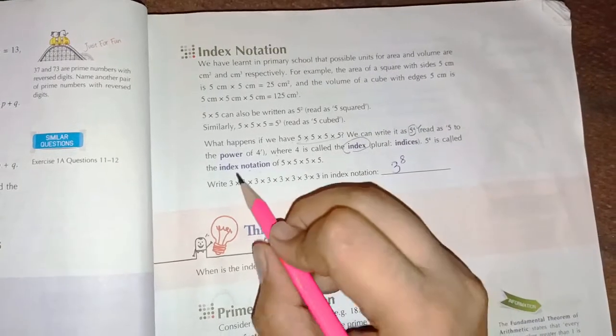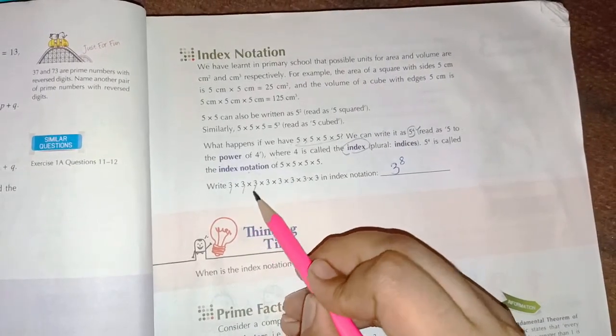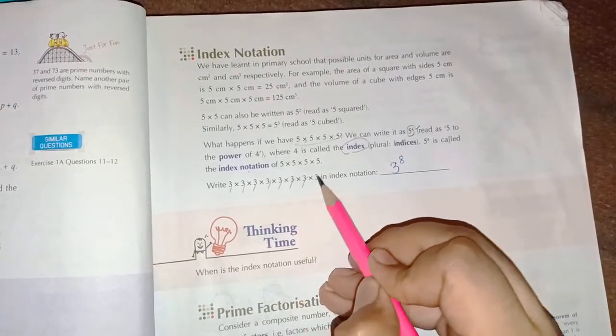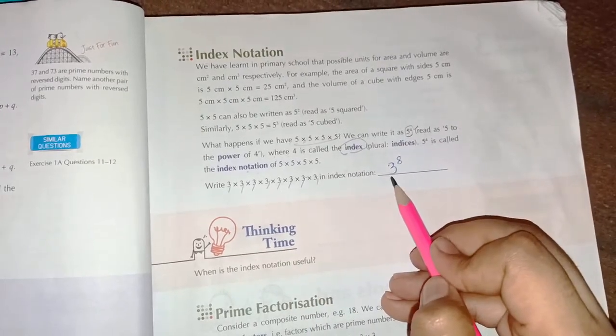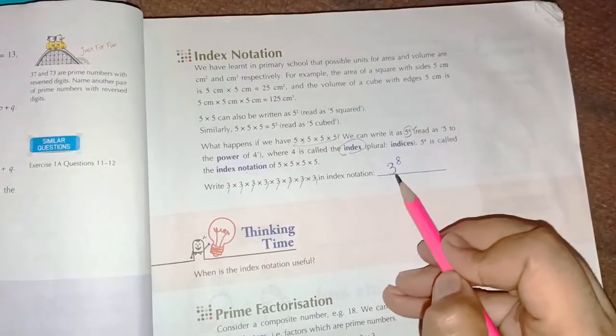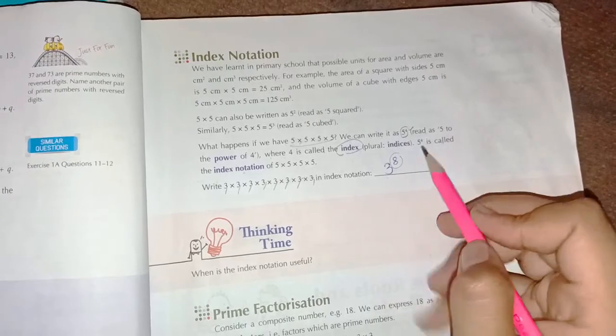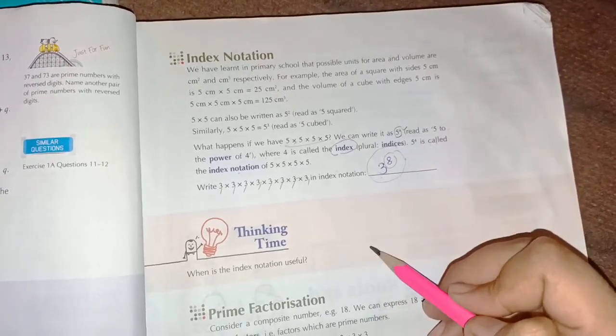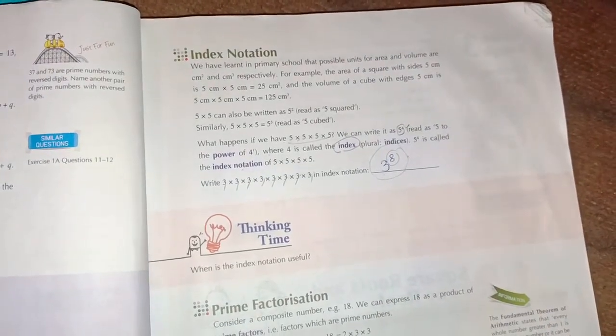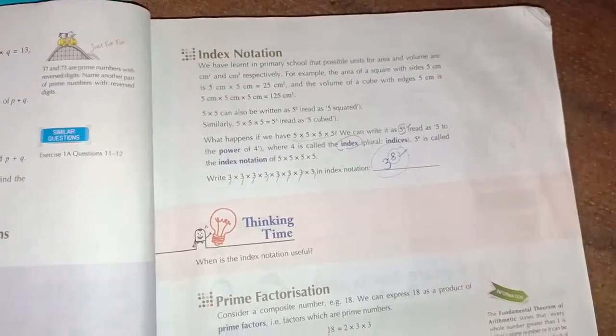So it means here we have 8 written with the power 3. This is called index notation, in which we write the power on the number.